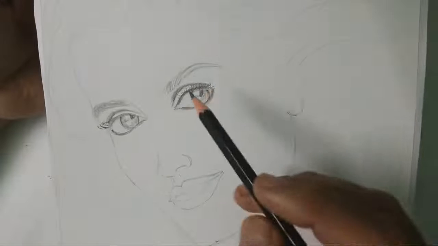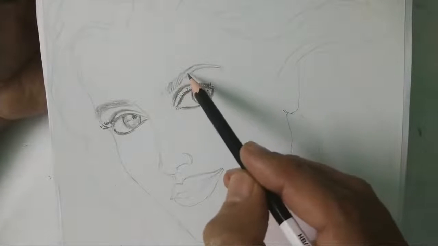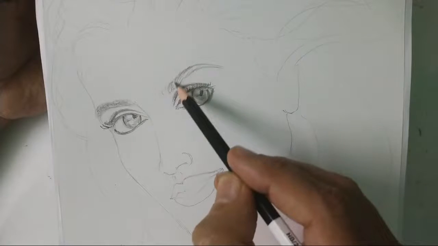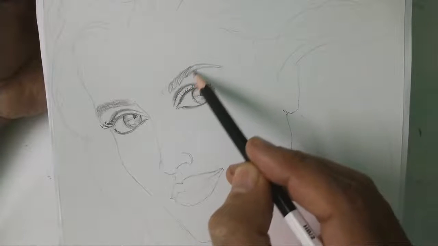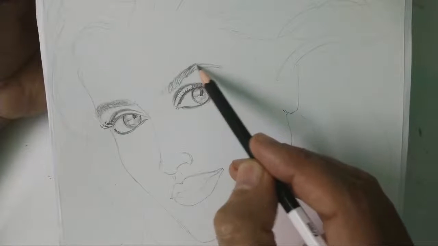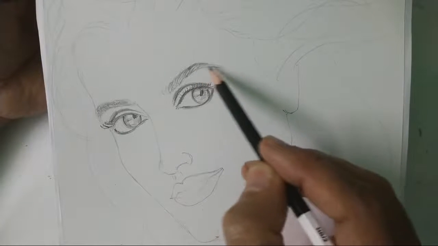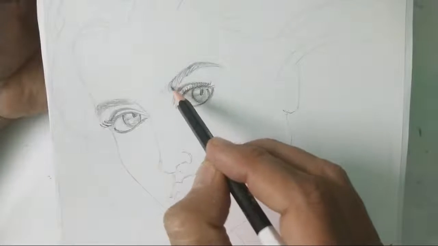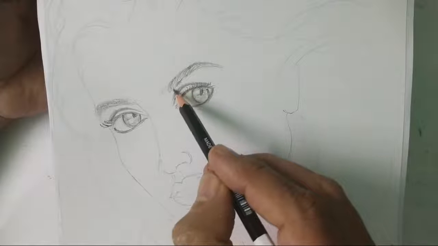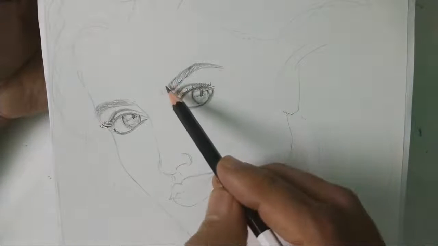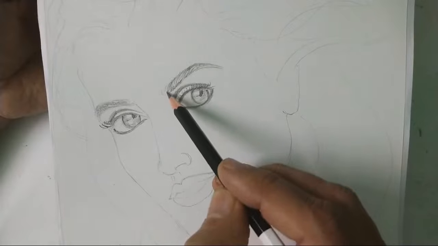Now both have to be done at the same thickness, so I am now making the hair, and the hair is going up and then it will bend, and on this side there is hair. Actually this is not a line, these are hair, and the hair are carved out due to the shade in the eyes.